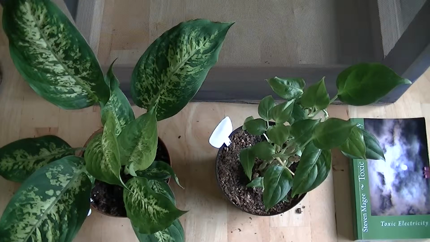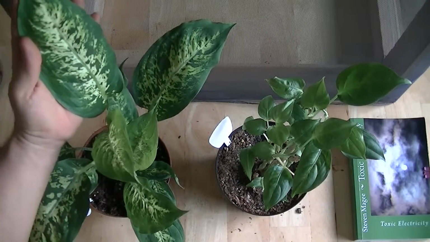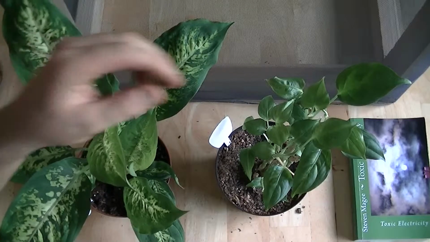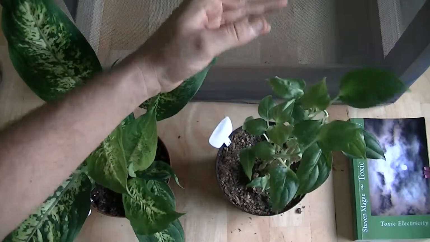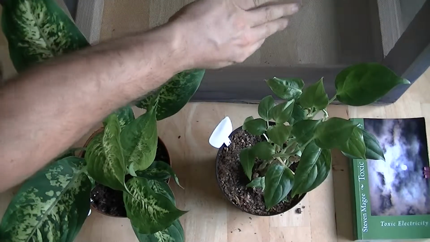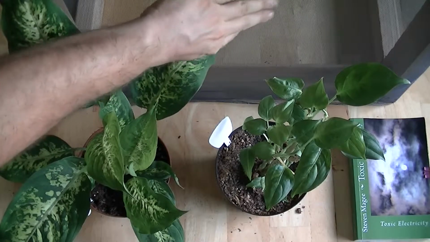And we're here to talk about one of the subjects of Toxic Electricity, and that is plant growth defects inside Faraday cages. What we're looking at here is a Dieffenbachia plant. As you can see, the plant leaf is the size of my hand. That's quite typical of how they grow. But this one over here was grown inside this Faraday cage right here. This Faraday cage is an ungrounded aluminum window screening mesh Faraday cage.